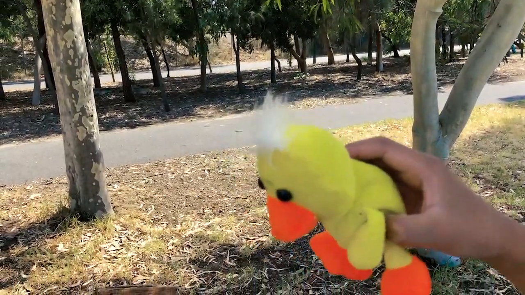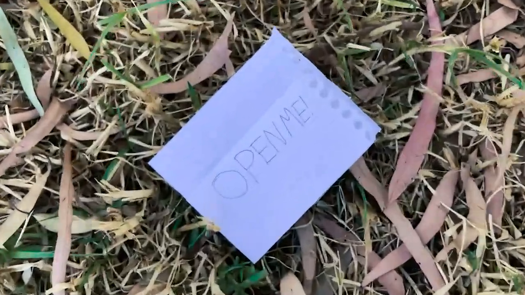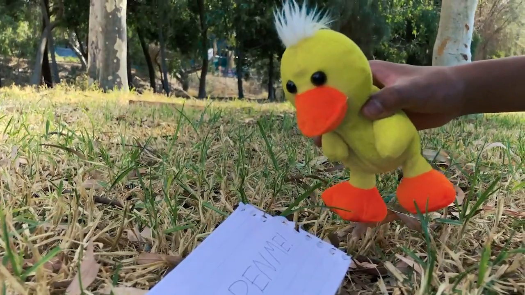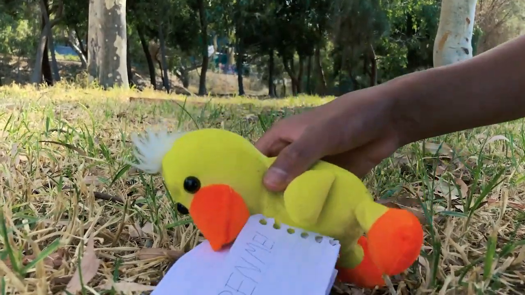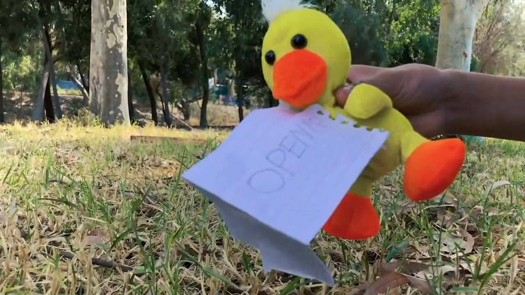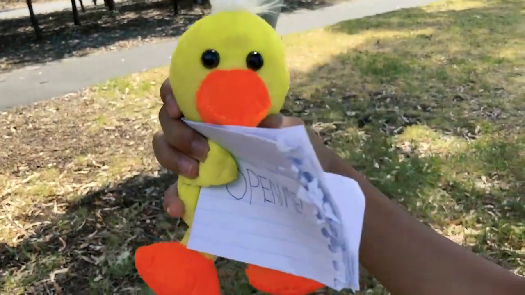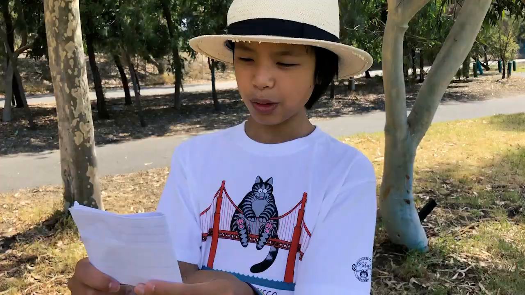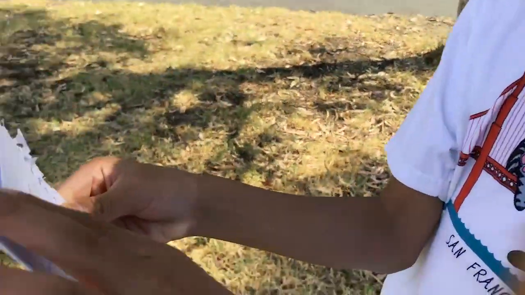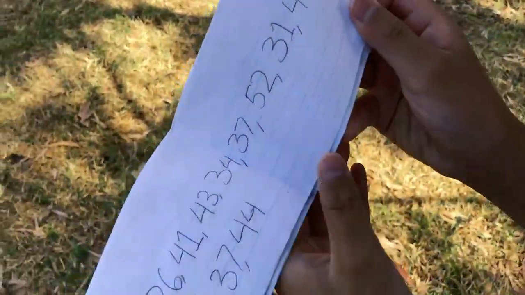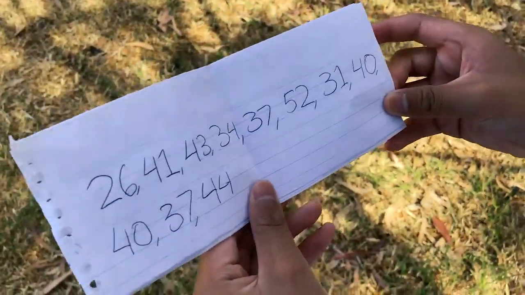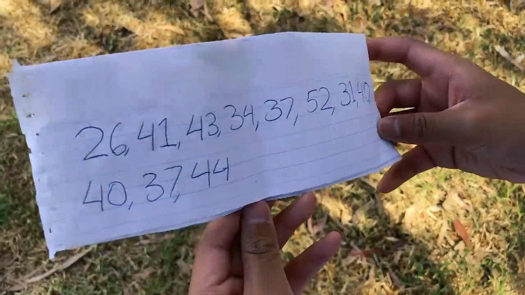Oh, what's that? Wow, interesting. Let me pick it up. I should give this to Yuma. Yuma, look at what I found. Wow, this is pretty interesting. And what is this? What are these numbers?